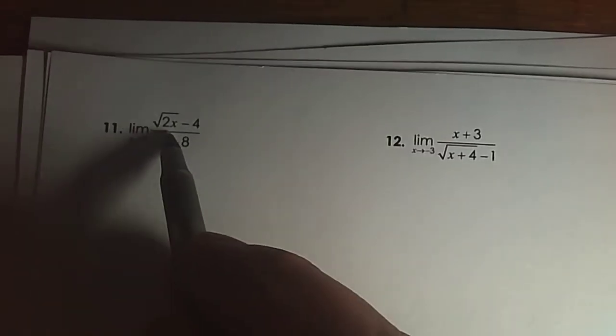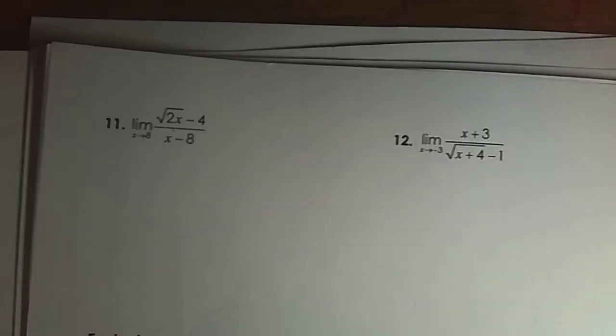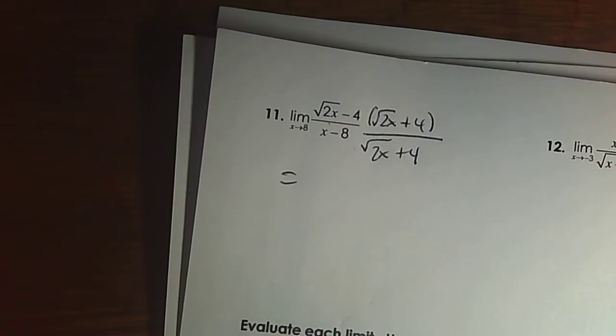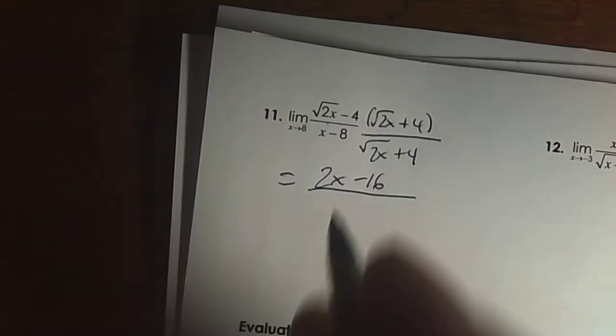These, again, first step is what? It's to do the substitution. Plug in 8. Make sure it's 0 over 0, which it is. Next step, after you know it's 0/0, indeterminate, we're not factoring here, but we're going to do the conjugate. So the square root of 2x plus 4, the square root of 2x plus 4, numerator and denominator. Then when I multiply this out, only the numerator, root 2x times root 2x, that's 2x. -4 times 4, that's -16. The denominator, we're just going to put them beside each other.